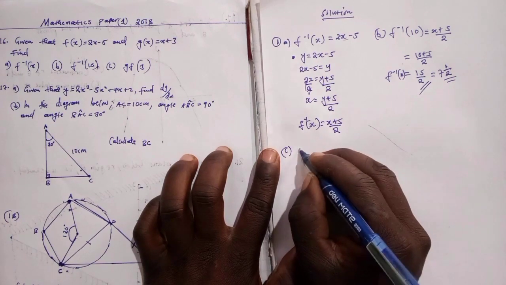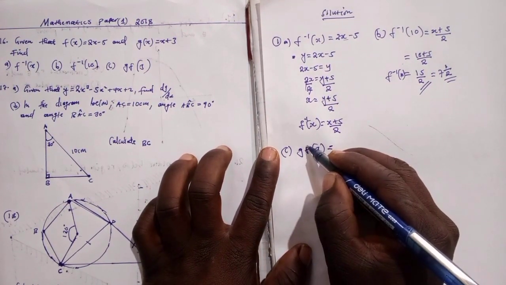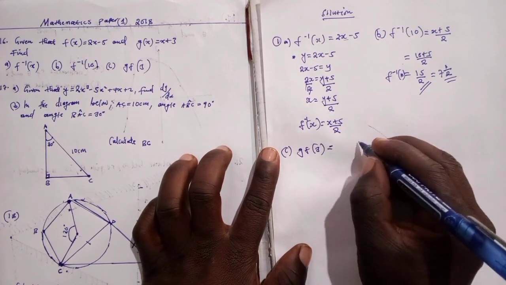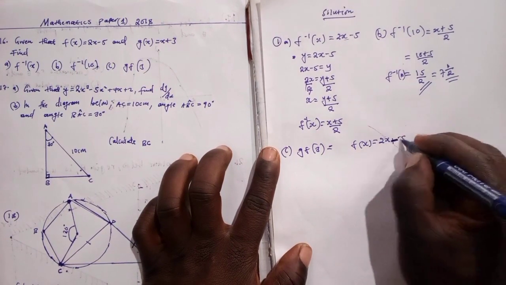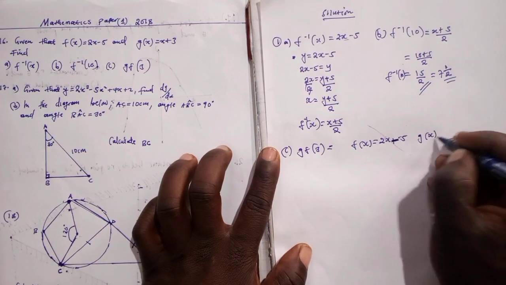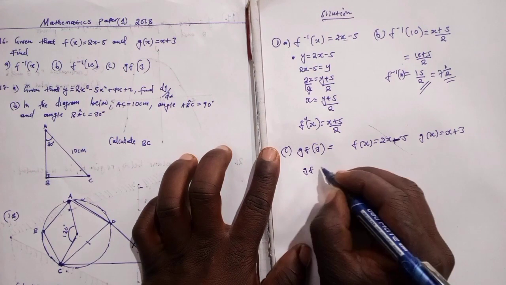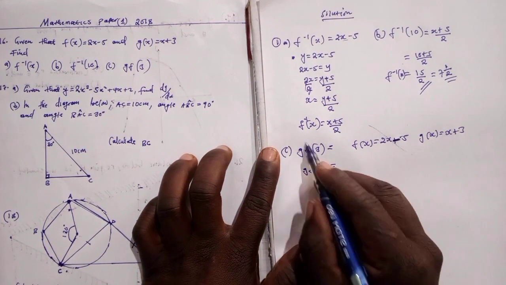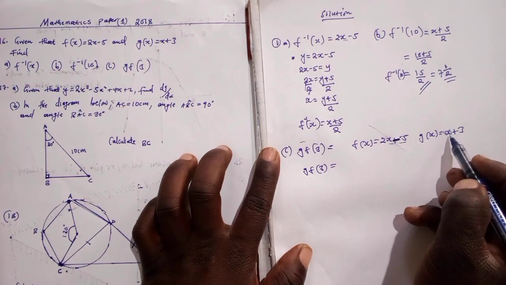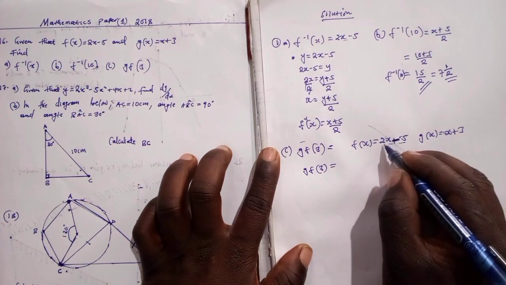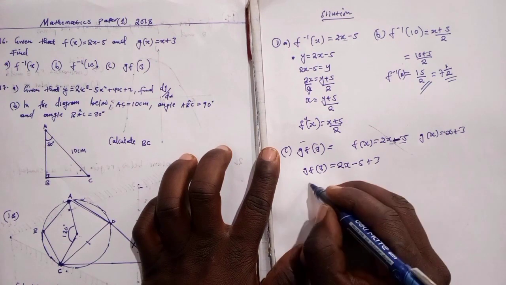Then let's go to question 3, where we have gf of 3. So gf of 3 means we have to take the function of f. Let's write down the functions which we have: f of x equals 2x minus 5, and g of x equals x plus 3. So g of f means that where there is x in g, we substitute the equation of f. So where there is x, we put 2x minus 5, then plus 3.